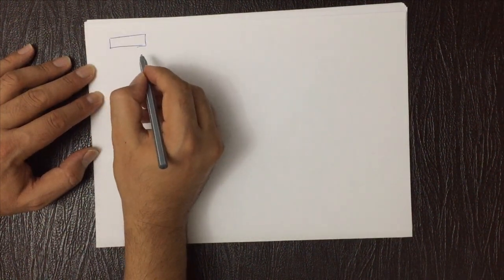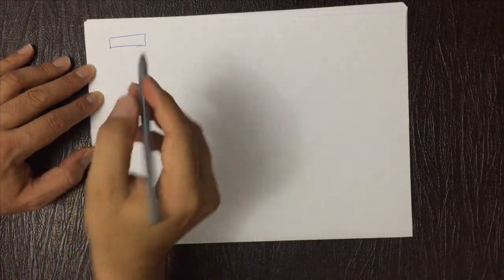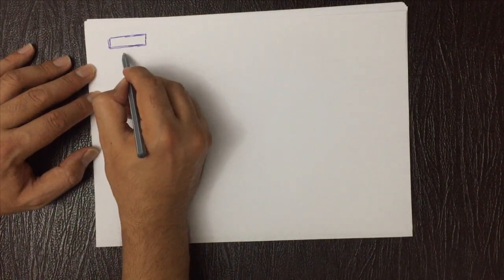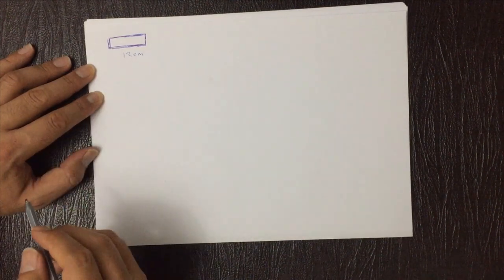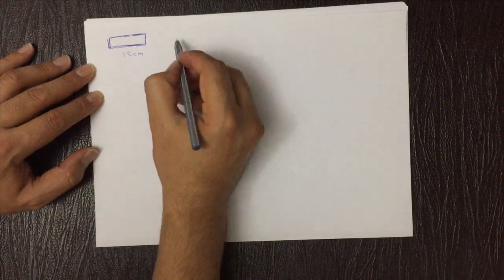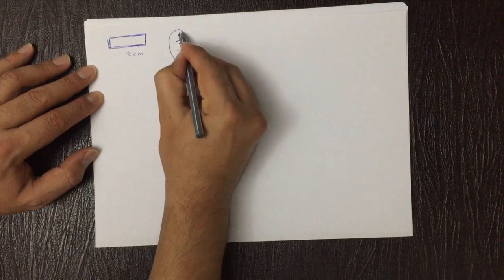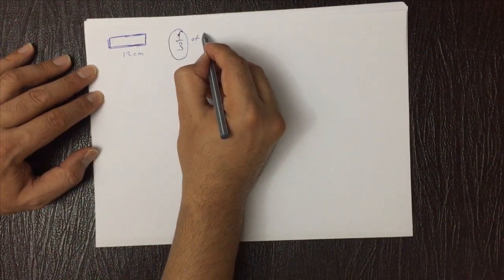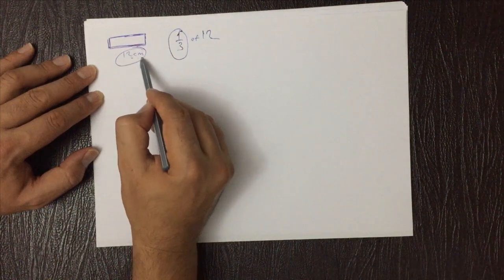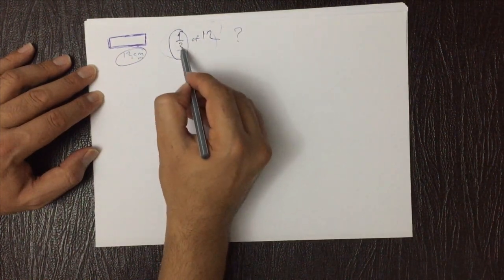this is a ruler, for example. Or you can think that this is a pen. How many centimeters is this pen? It is 12 centimeters, for example. Then I used 1 out of 3 of this pen, so of 12. It was 12 centimeters, and I used 1 out of 3. So how much did I use? How much is 1 out of 3 of 12?